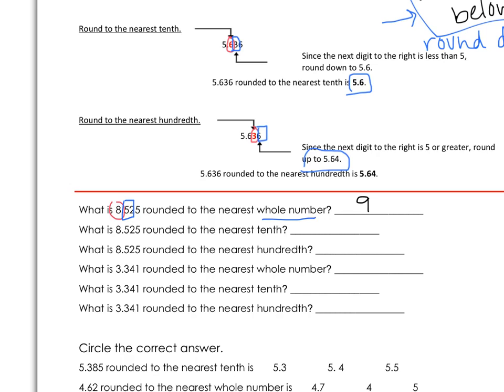Next problem, we are going to round that same number to the nearest tenth. So we're going to look at the tenths place. That's a 5. And we look directly to the right of the 5. It's a 2. So since that is 4 and below, we are going to round down, which basically means we are just going to drop all of the numbers to the right of the tenths place. So our answer is going to be 8.5.